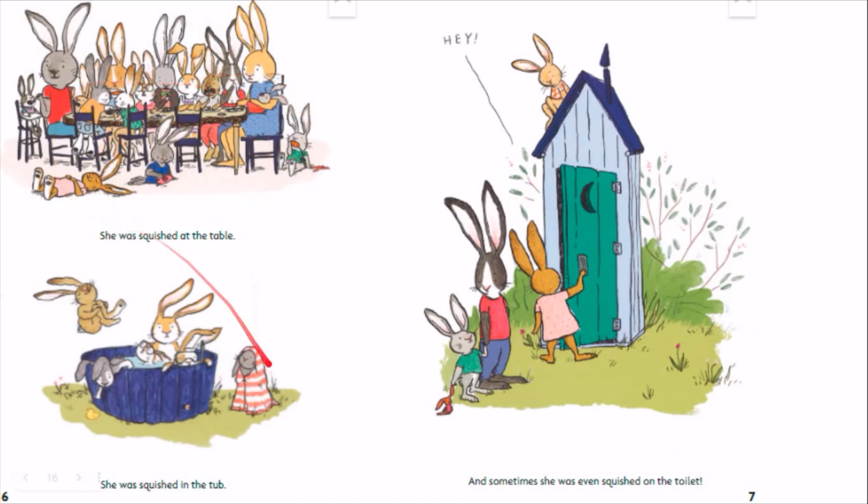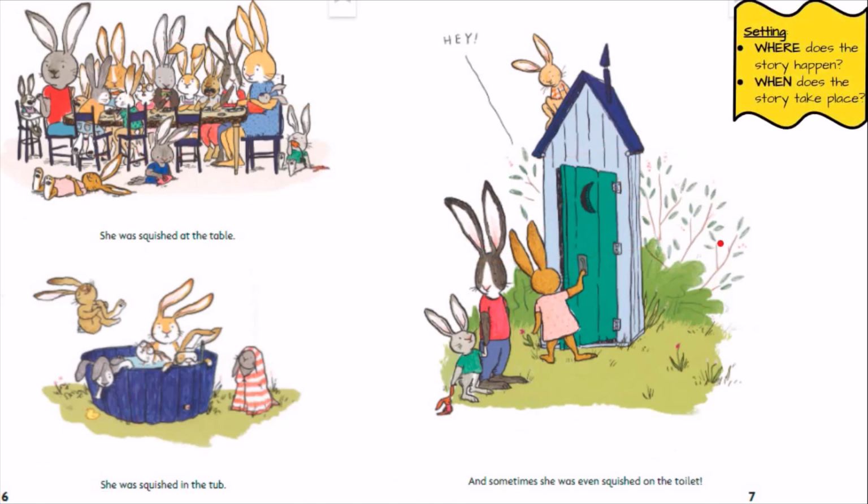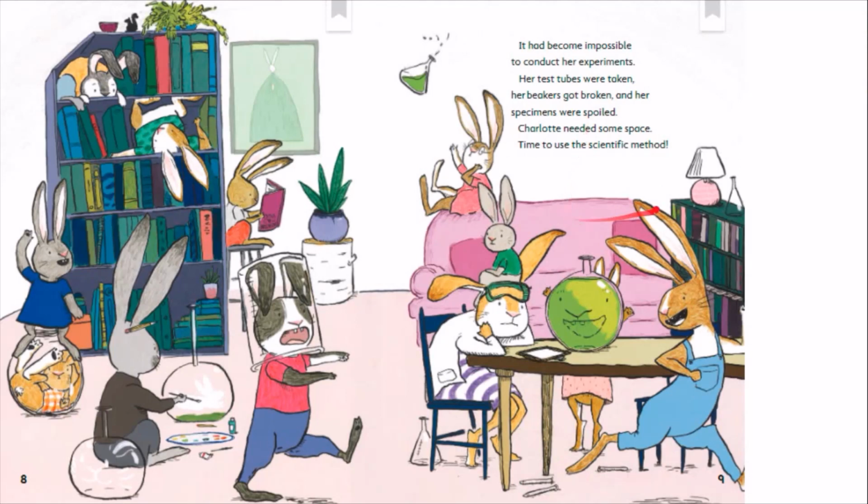She was squished at the table, she was squished in the tub, and sometimes she was even squished in the toilet. So we have a dining room, the bathroom, and it looks like it could be daytime. I'm not sure, but it seems like it's happening all day long. Oh, here's a living room, and it says Charlotte needed some space. Time to use the scientific method.